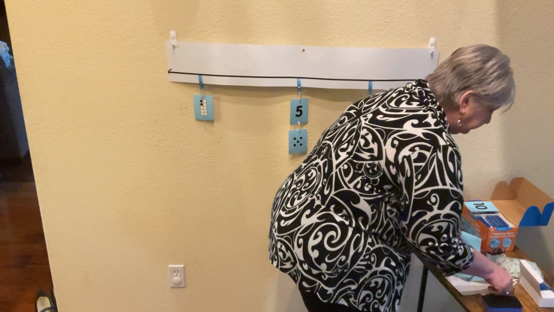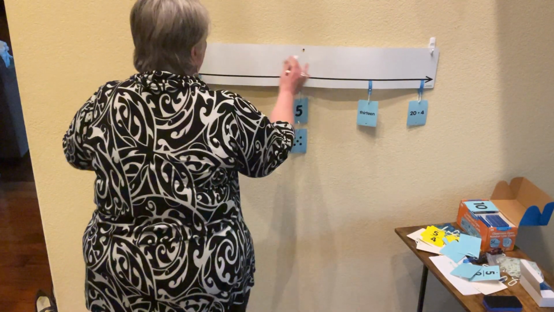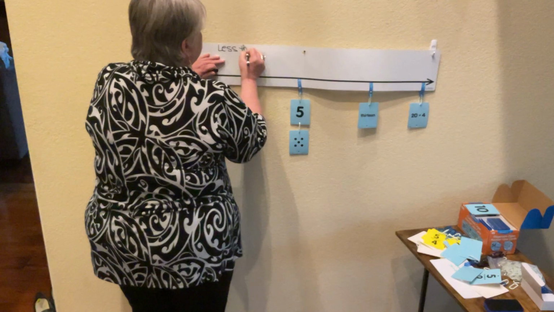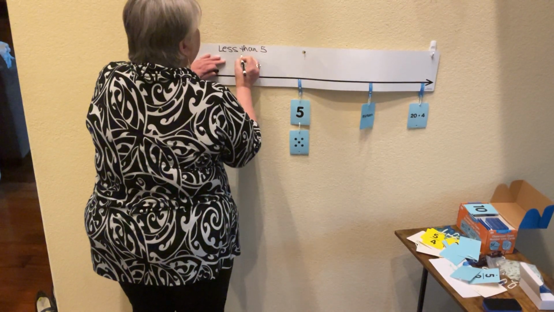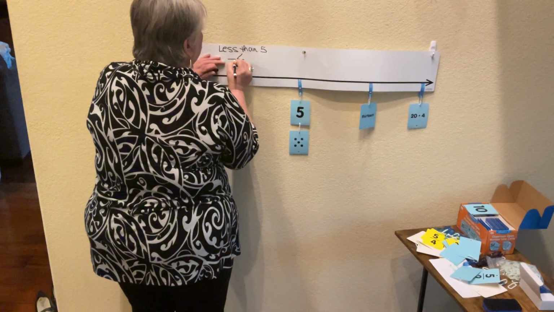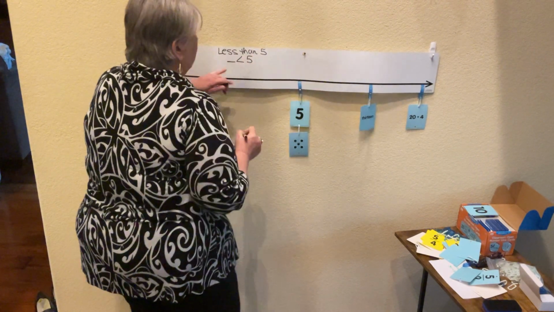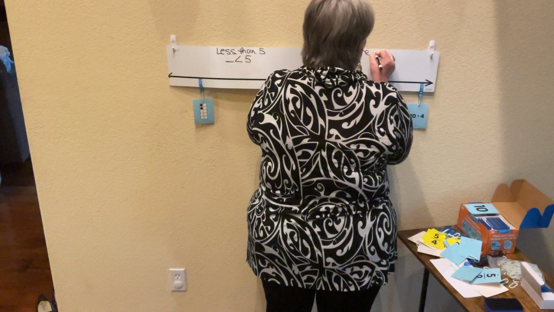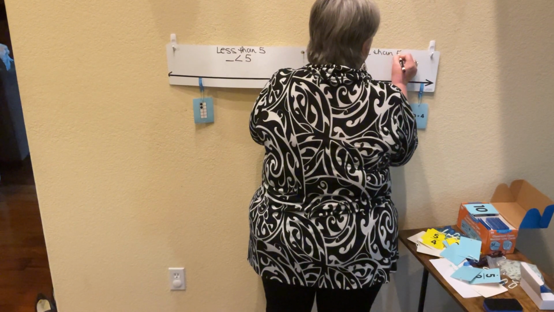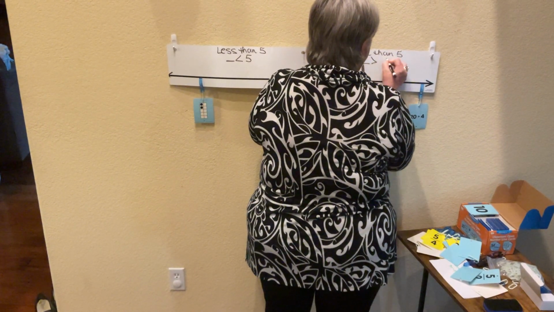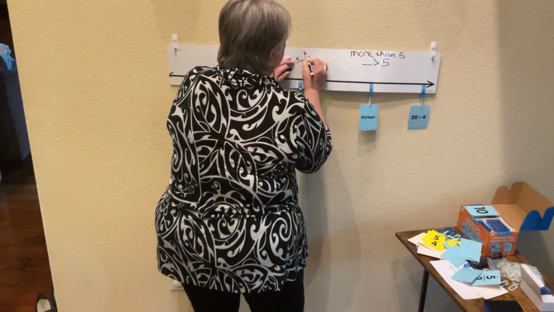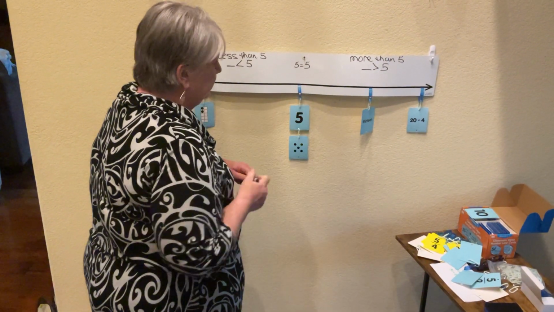And then again, because this is right on the whiteboard, you can actually write the words up here, less than 5. You can also put the symbol, which gets it to the higher grade levels. You could put it in words, more than 5, and you could put it into the symbols, and then you could say 5 equals 5. So what are all the different ways to represent 5?